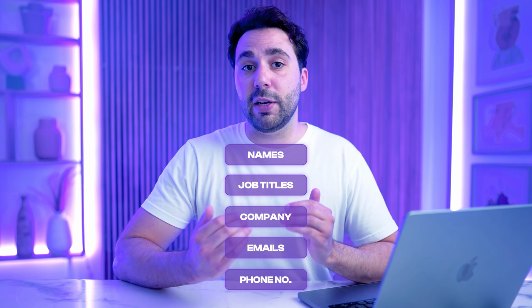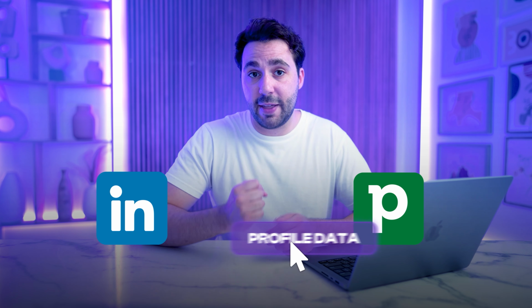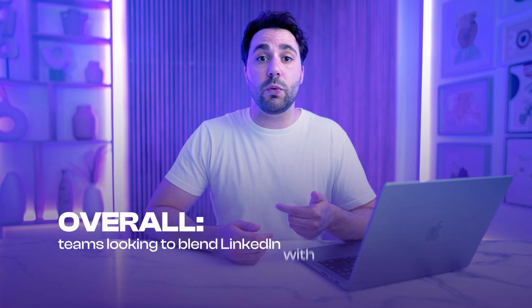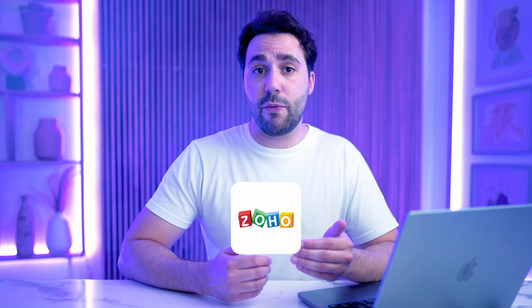To integrate full LinkedIn data such as names, job titles, company details, and even contact information like emails and phone numbers, you're going to have to use a third-party tool or a browser extension. Again, like Wiza. This will allow you to pull in LinkedIn profile data and then push it to Pipedrive contacts and deals. While these integrations will enhance LinkedIn prospecting within Pipedrive, you still have to install and configure them separately since Pipedrive alone doesn't provide this full functionality natively. Overall, it's a good enough setup for teams looking to blend LinkedIn with pipeline management, but for plug-and-play prospecting, it's honestly not ideal.